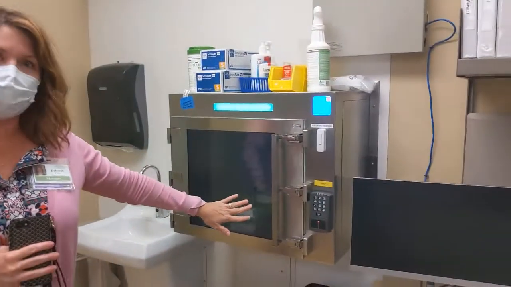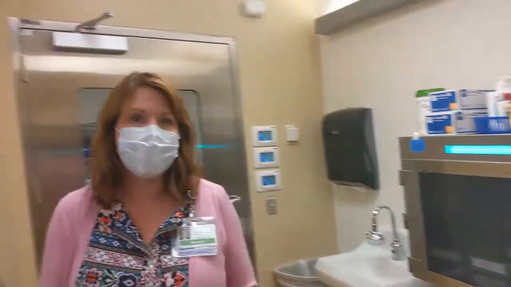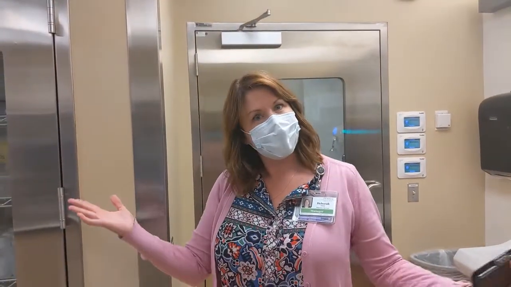And if there's any medications that we need to give to our infusion area, which is an outpatient area, we actually have a pass-through here that we can set the medications in for the nurse to pick up and administer to the patient. And that's our oncology pharmacy.